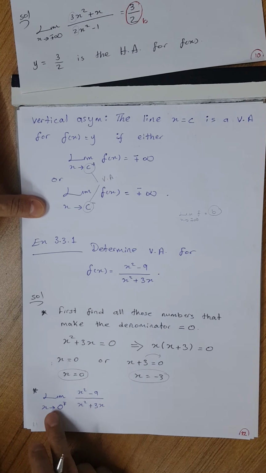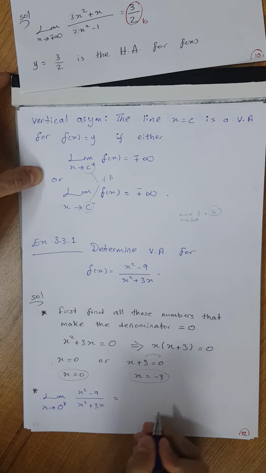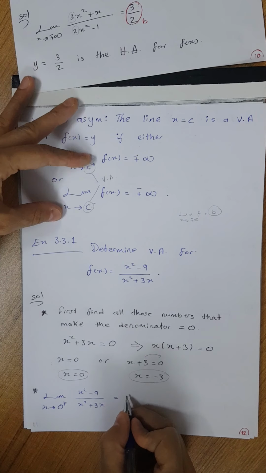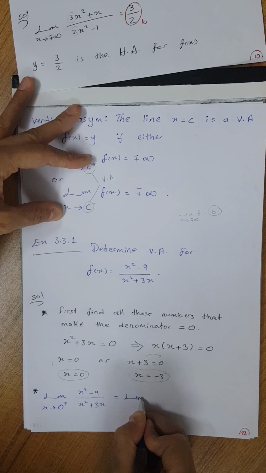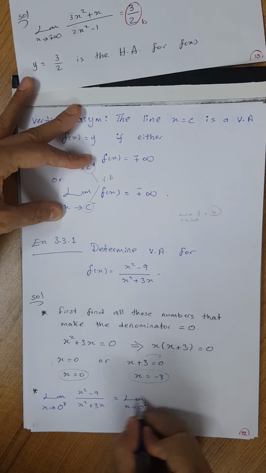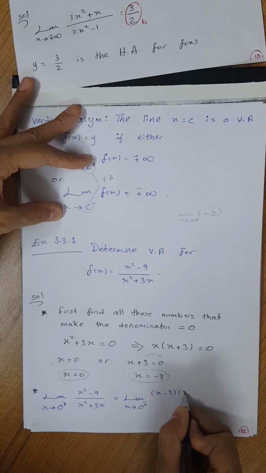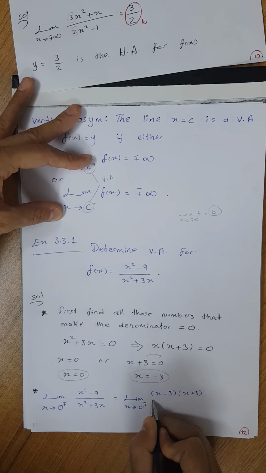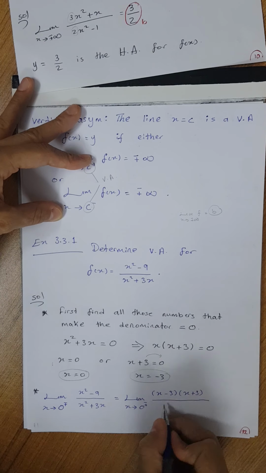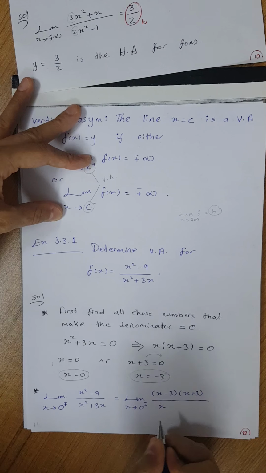How do you solve a limit as x is approaching a number? We have studied this one. We are looking at numerator and denominator, factorizing them, with x approaching 0 from left and right. If I factorize the numerator, what will I get? X minus 3, x plus 3, you know these factorizations. And from the denominator, I have got what? I have got a common factor x.